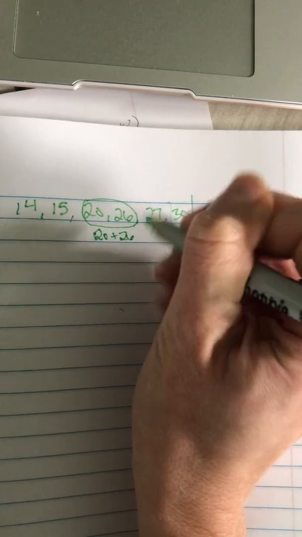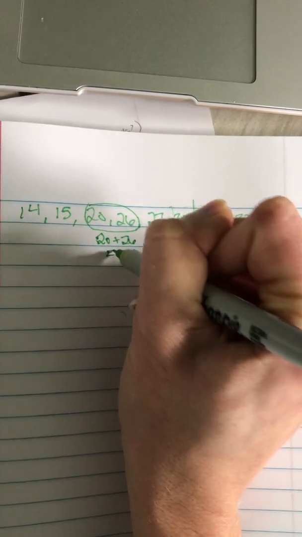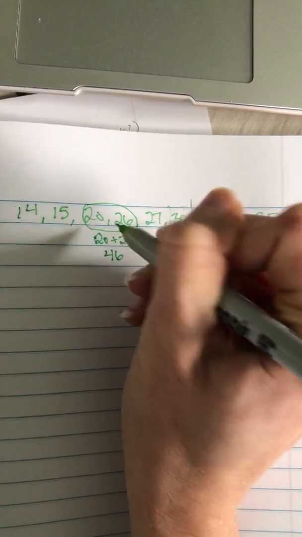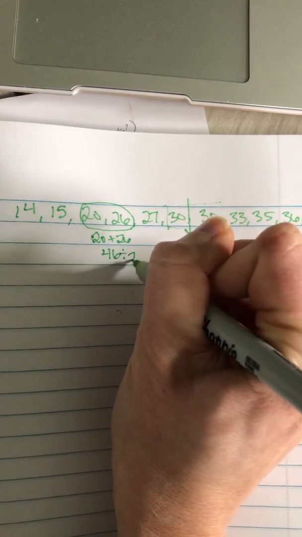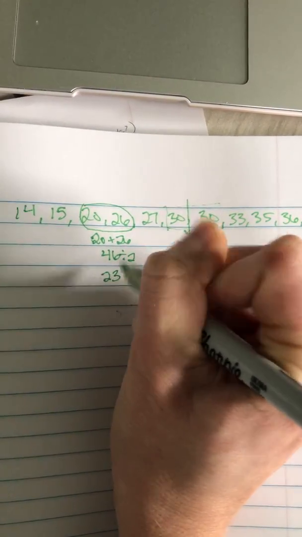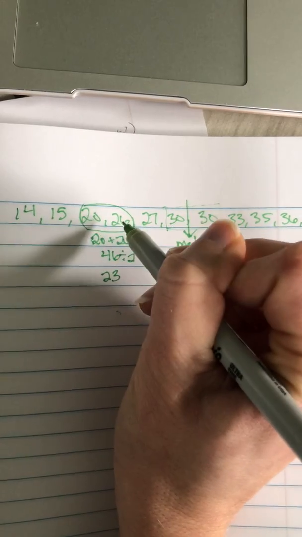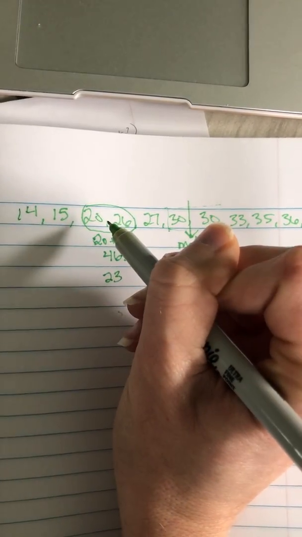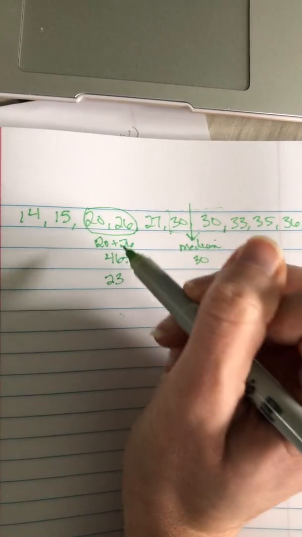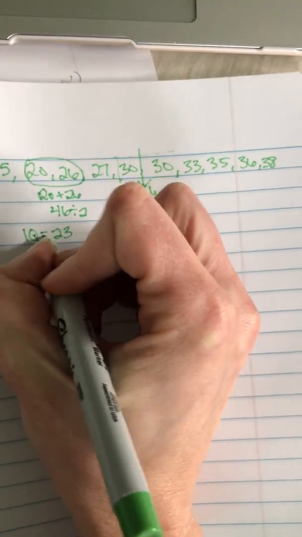plus 26, okay? That's 46. Then divide that by 2, because you got 2 numbers. And that gives you 23, okay? That's the number in between 20 and 26. Hopefully that now makes sense to you now that you see it, because 23 is 3 units away from 20 and 3 units away from 26. So that means my first quartile is 23.